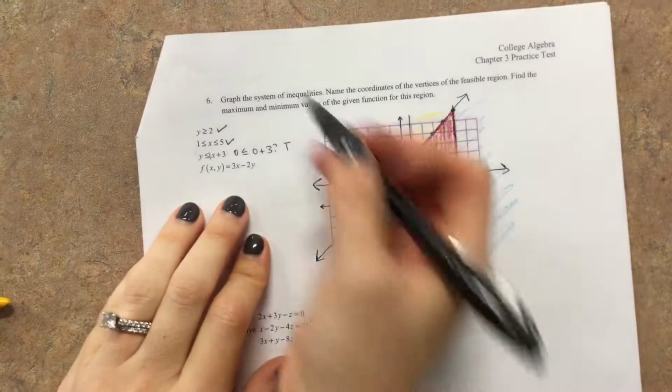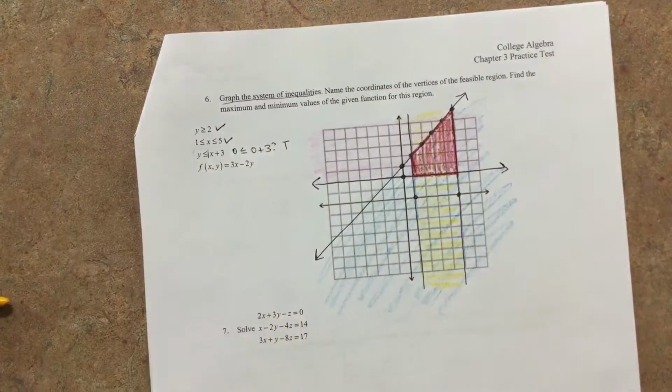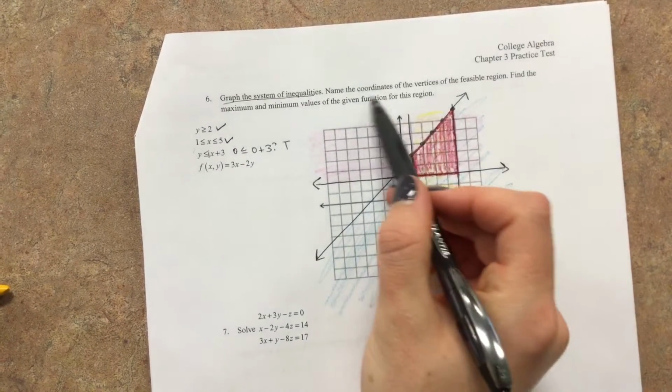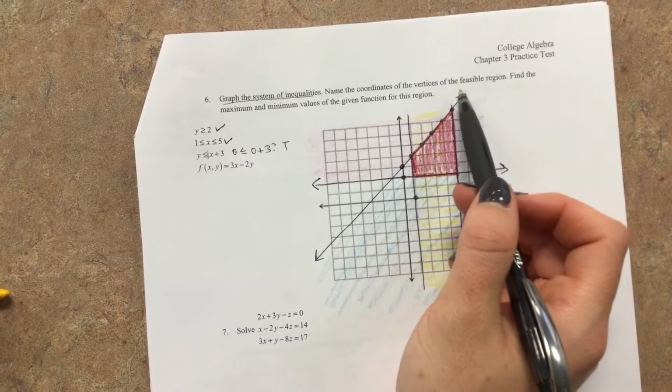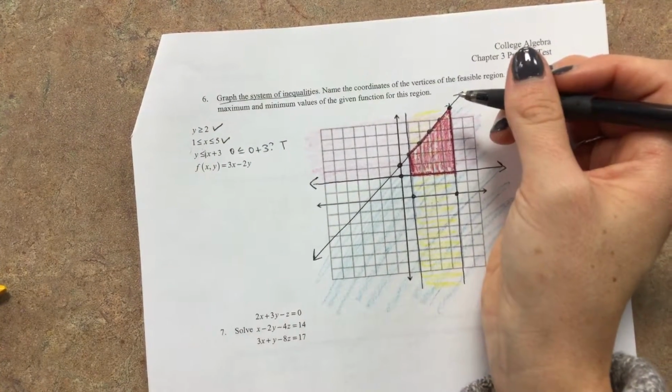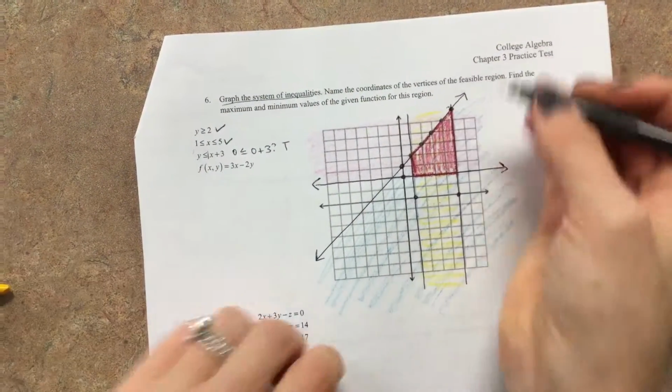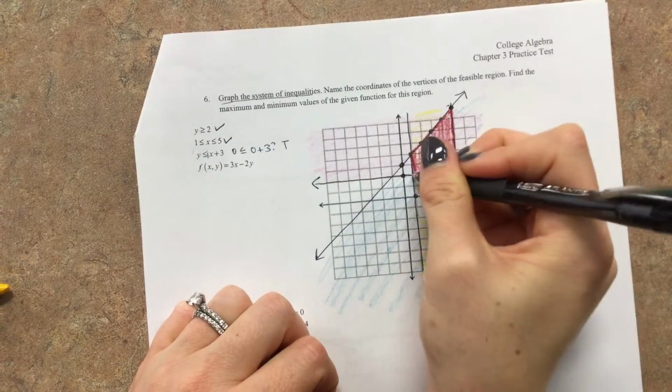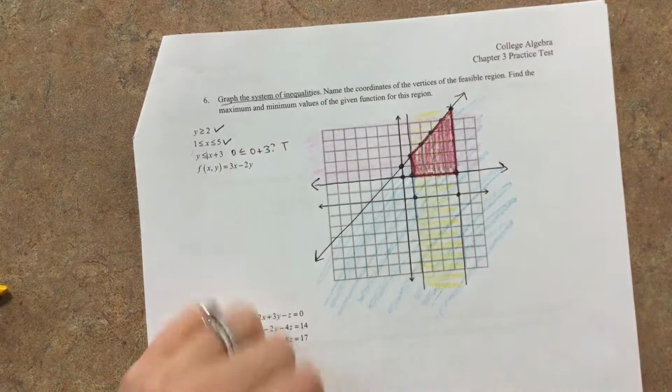Okay, so next thing, if we follow the directions, graph the system of inequalities, got that. Next, name the coordinates of the vertices. Okay, so that's what we're doing next, is we gotta pick out those vertices. So we have 4 points. 4 lines means 4 points. So we've got a point here, down here, over here, and up here.